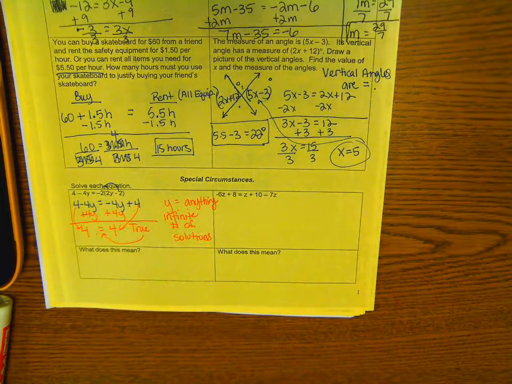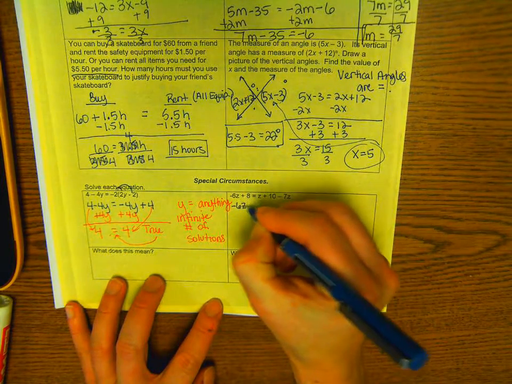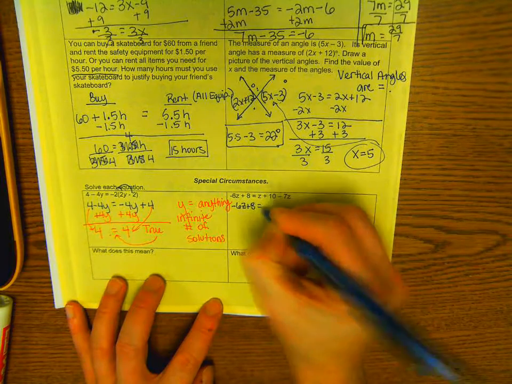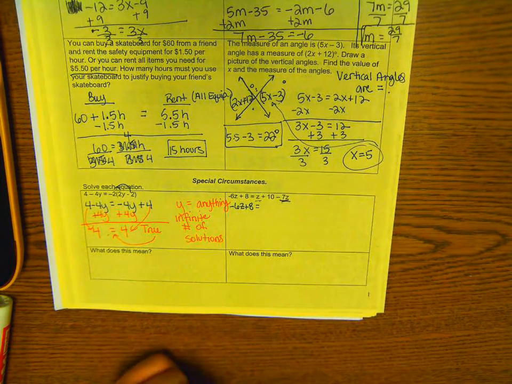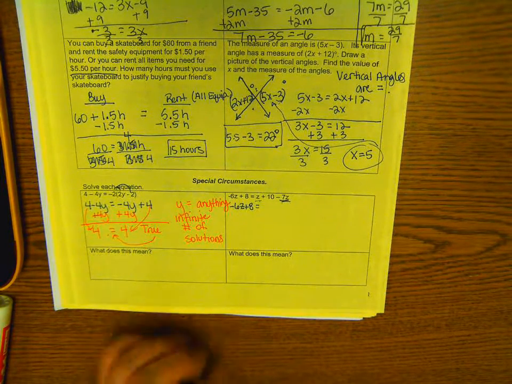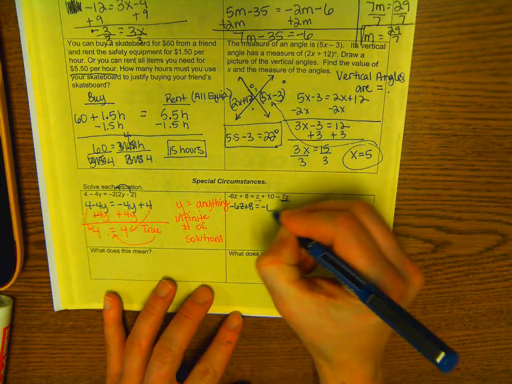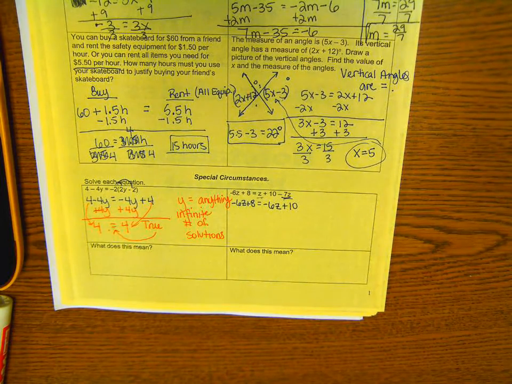So first of all, let's add the like terms. What do I have on the right side then? If I added the like terms, can't I add z and negative 7z together? Yeah. What is that? Not 8z, no. Negative 6z plus 10. 1 minus 7 is negative 6.